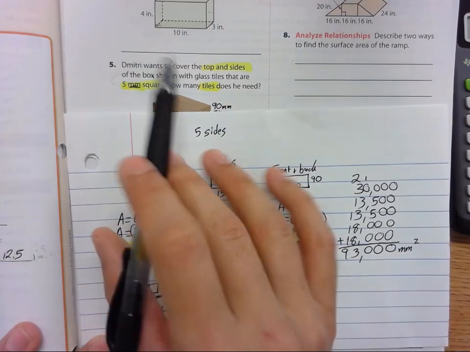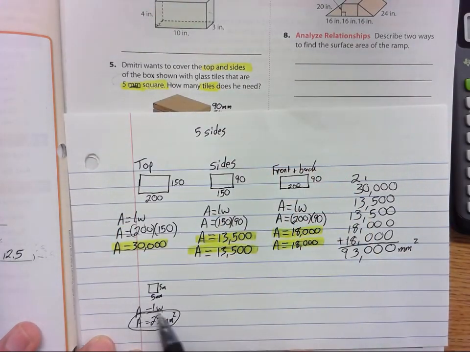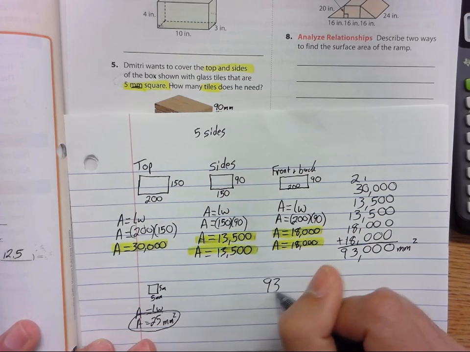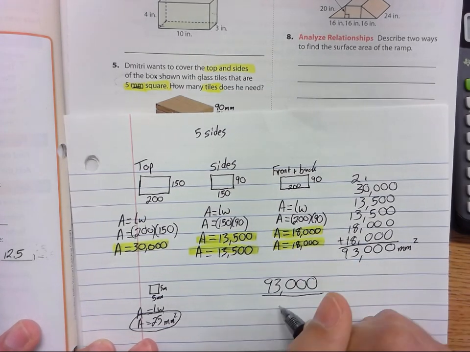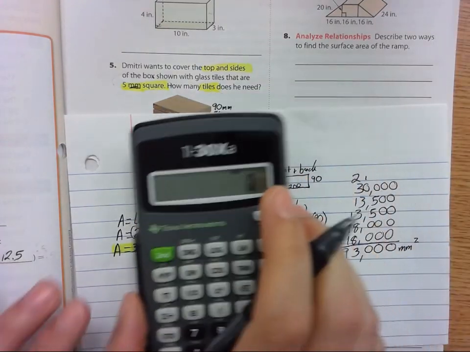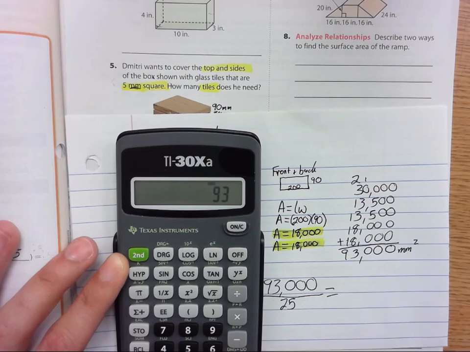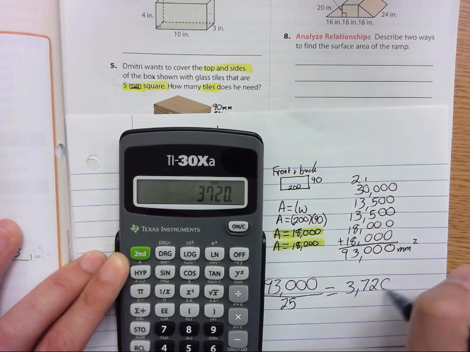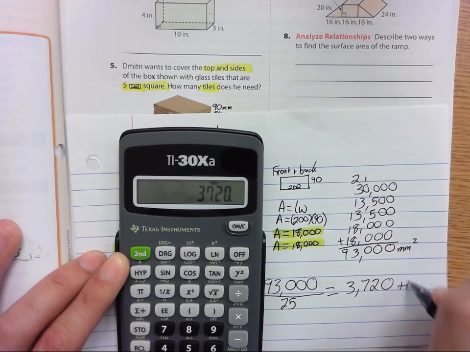Each one of our square tiles takes up this much space. So one tile takes 25 square millimeters, 2 tiles takes 50, and so on. So what we'll do here is 93,000 divided by 25. 93,000 divided by 25, 3,720 tiles.